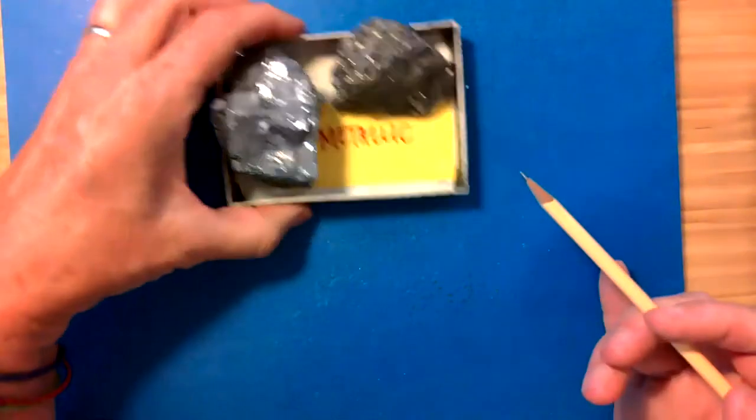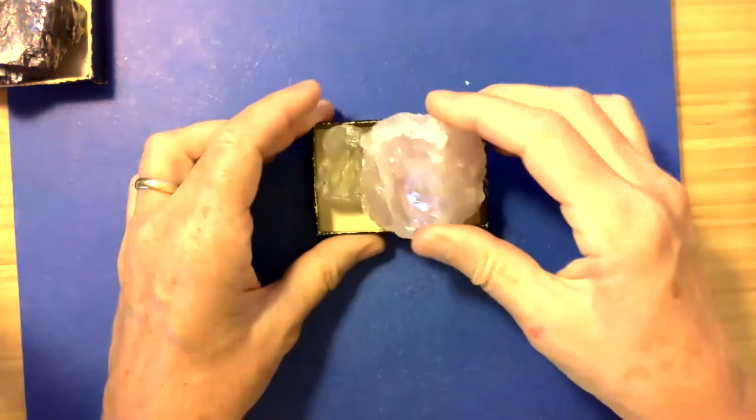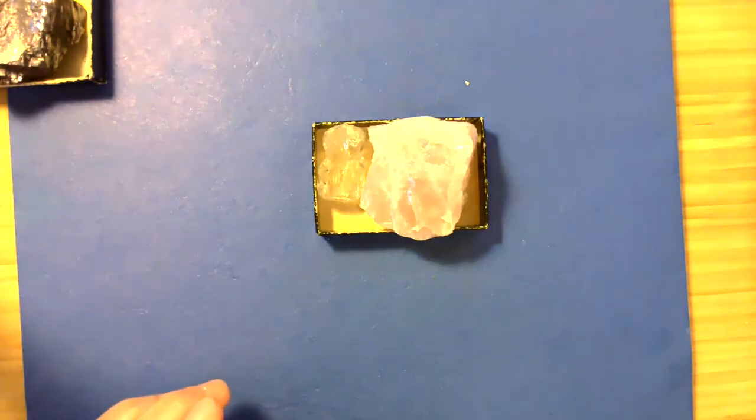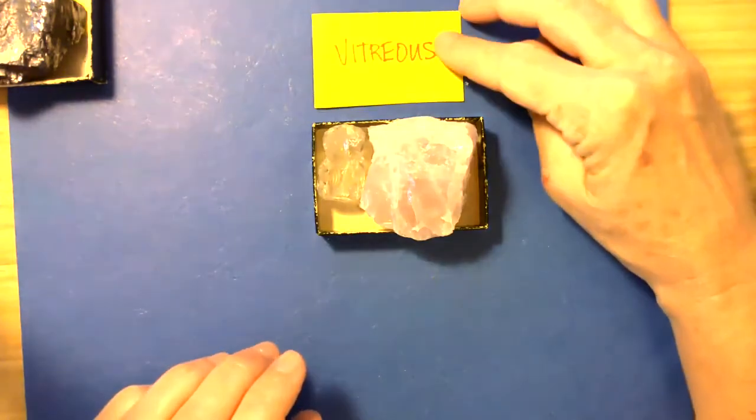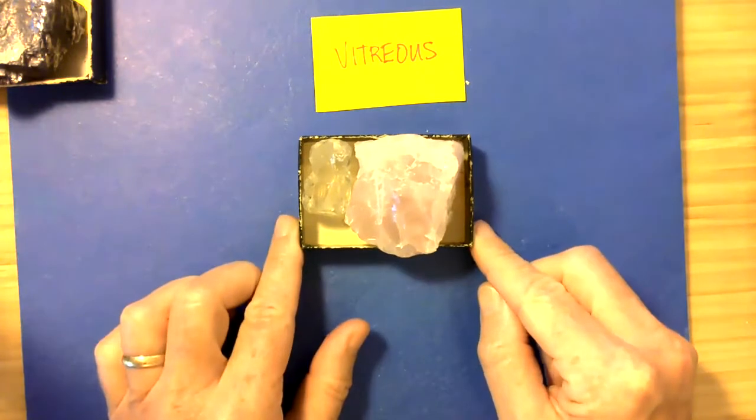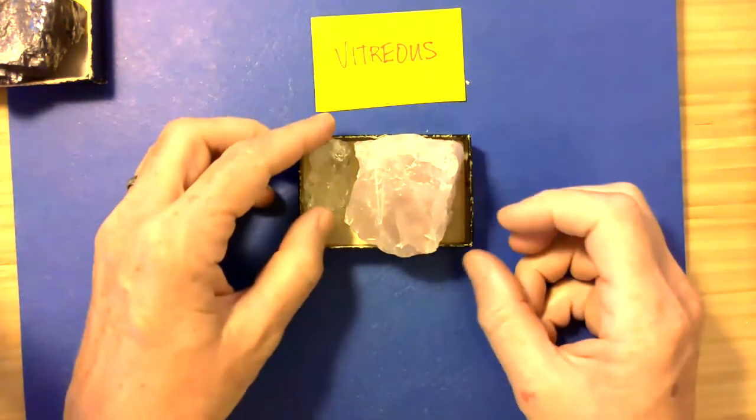We'll bring that back in a minute, but for now, let's start looking at some examples of other kinds of luster, non-metallic luster. Okay, so these two samples are considered non-metallic, but we can specify that these have a vitreous luster.